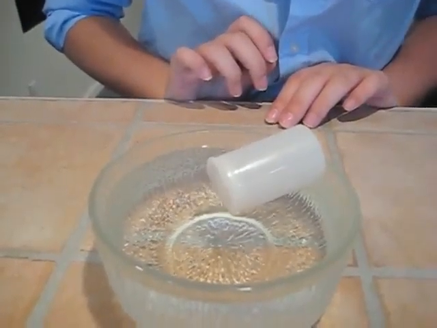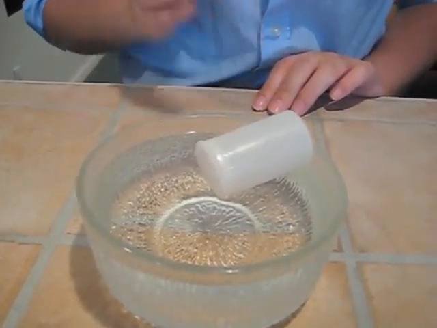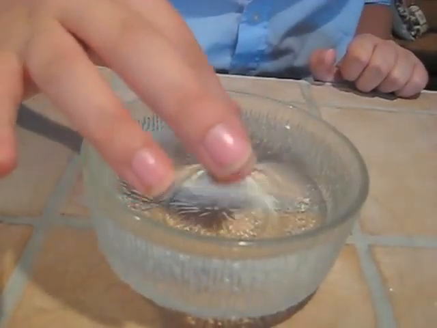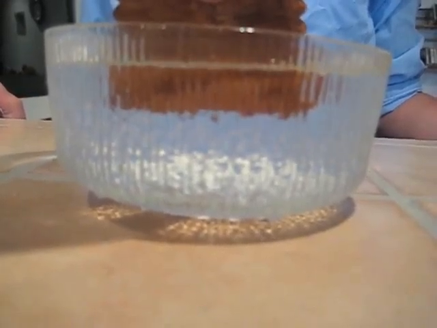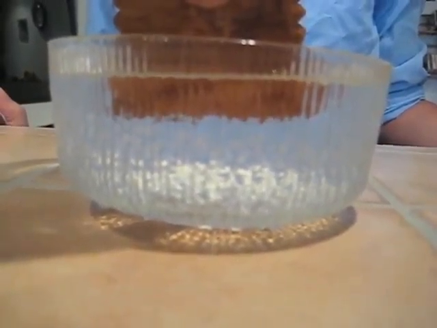If the buoyant force is greater than its weight, the object floats. If the buoyant force is less than its weight, the object will sink. Neutral buoyancy occurs when the buoyant force is equal to the weight of the object.